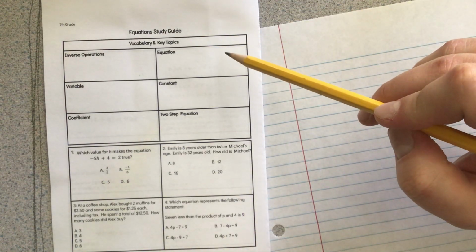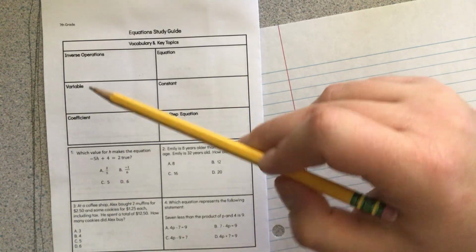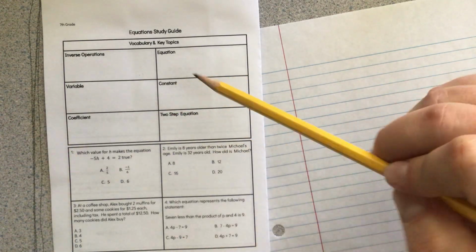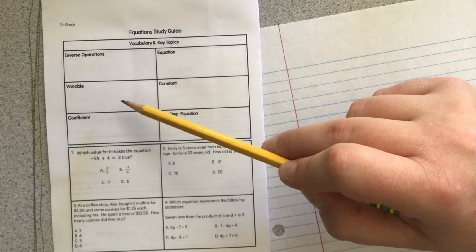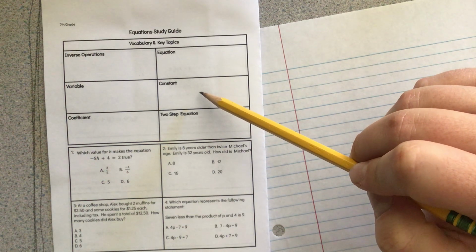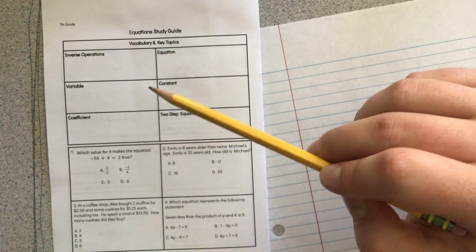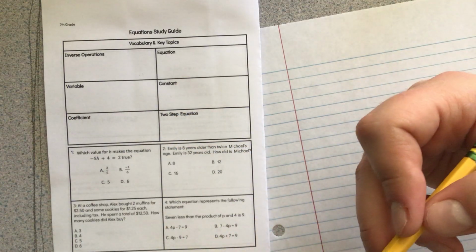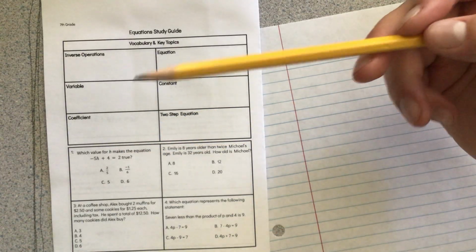An equation is a math expression with an equal sign. A variable is an unknown number. We use a letter to represent it. A constant is a number without a variable. A coefficient is the number in front of the variable. How many of the variables are there? So 3x means there are 3 x's.